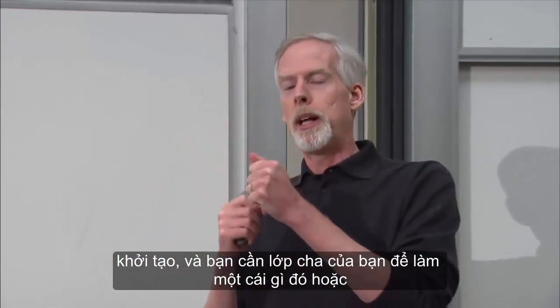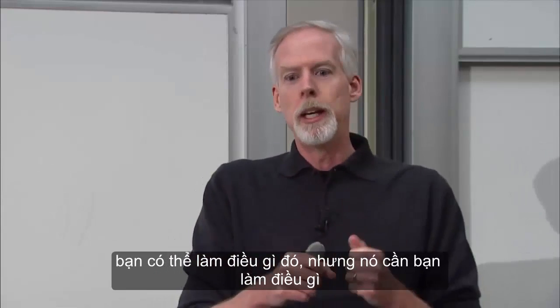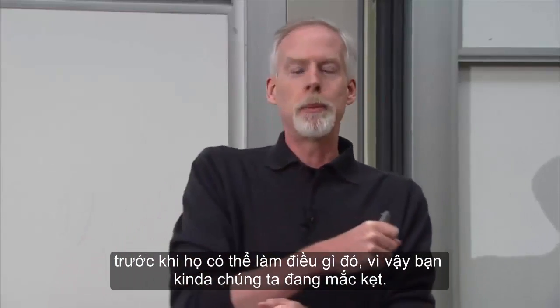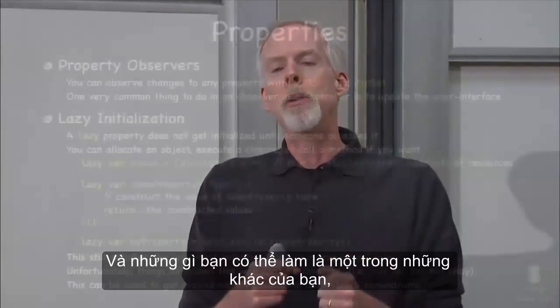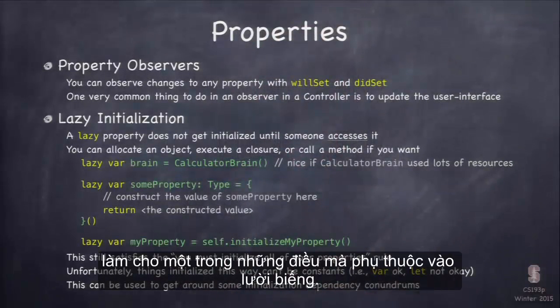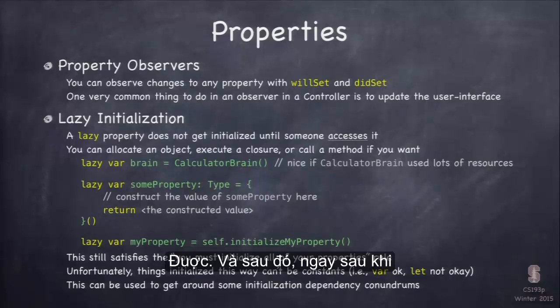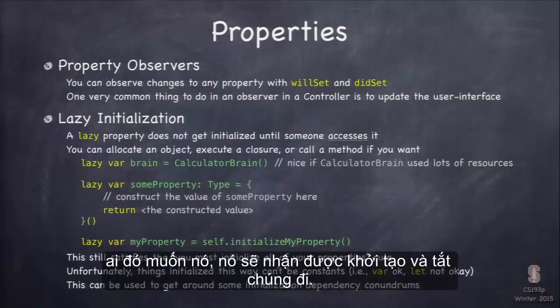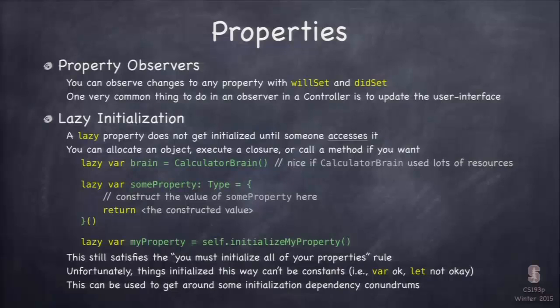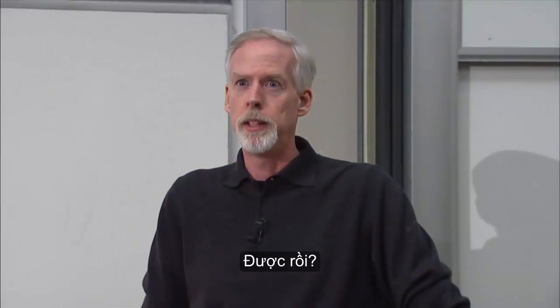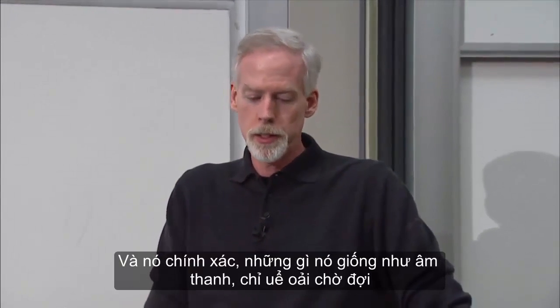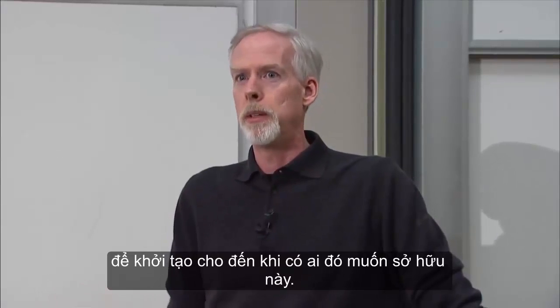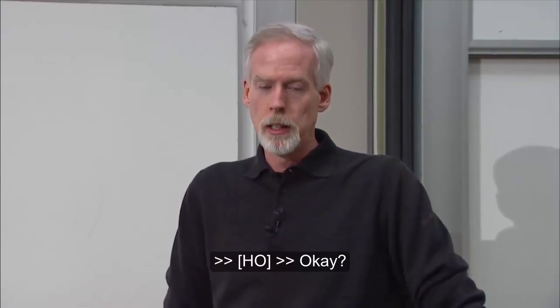You need your superclass to do something before you can do something, but it needs you to do something before they can do something, so we're stuck. What you can do is one or the other of you makes one of the things that depends on the other lazy. Okay? And then as soon as somebody wants it, it'll get initialized, and off we go. Okay? Any questions about lazy? Pretty cool feature, right? And it's exactly what it sounds like. It just lazily waits to initialize until someone wants this property.